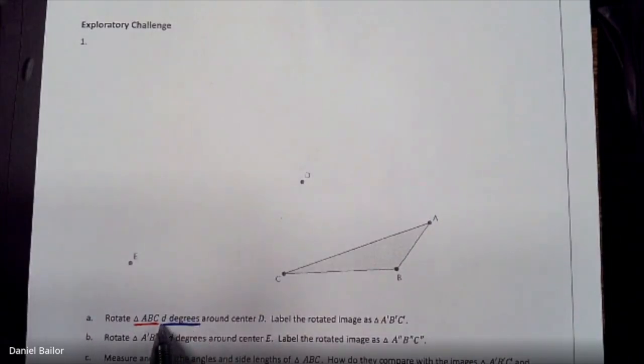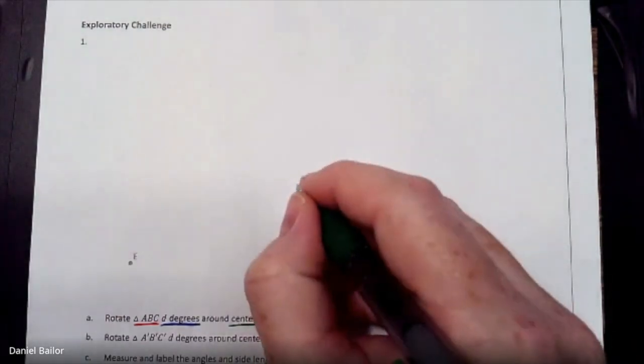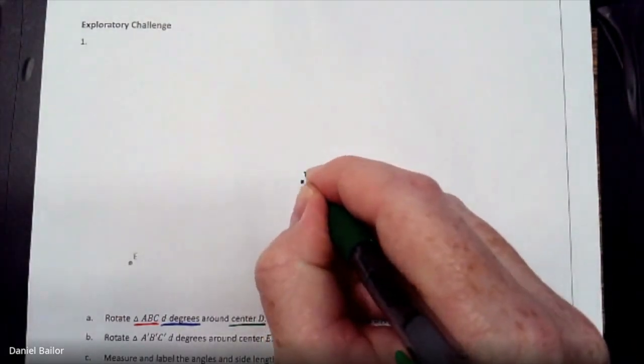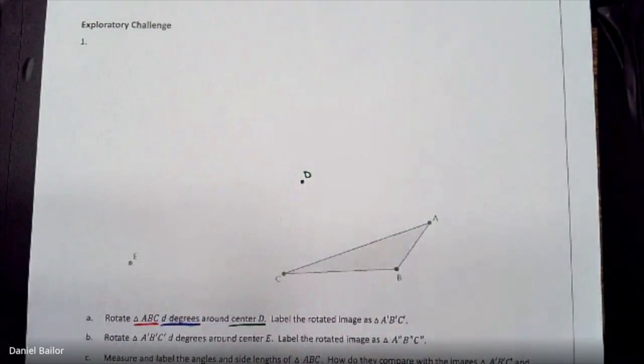D degrees. Now they did not tell us how many degrees. They just said a variable D, which means we can pick how many degrees we want to rotate. So we all might pick something different. And then the third thing, we're going to rotate it however many degrees we want around center D. So we're going to start with point D right here. We're not even going to think about point E yet. Point E will be for later. And then the last thing we're going to do is label the rotated image. So let's do the rotation.